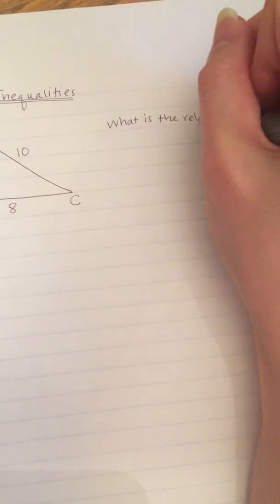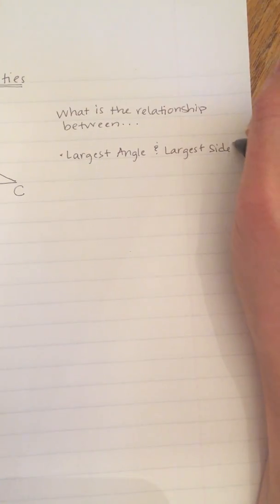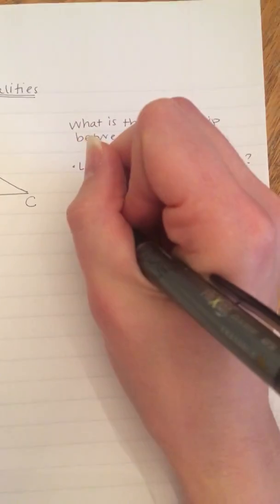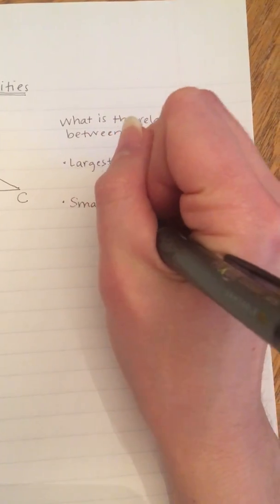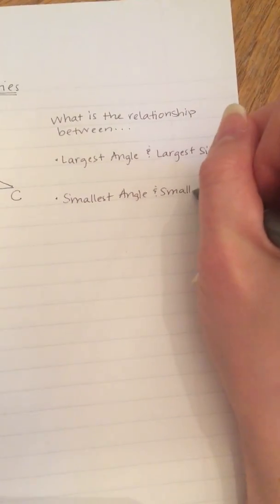What is the relationship between the largest angle and the largest side, and then also the smallest angle and smallest side?